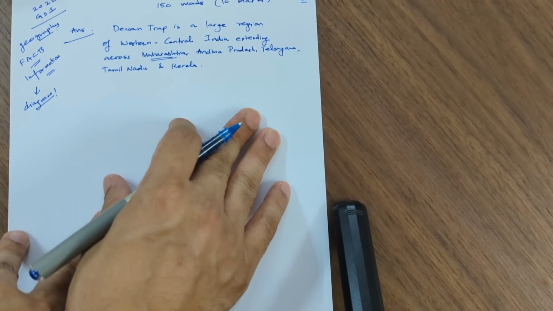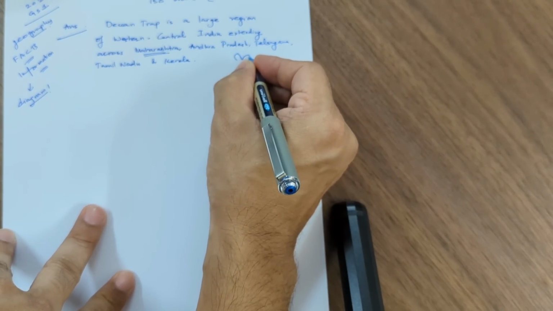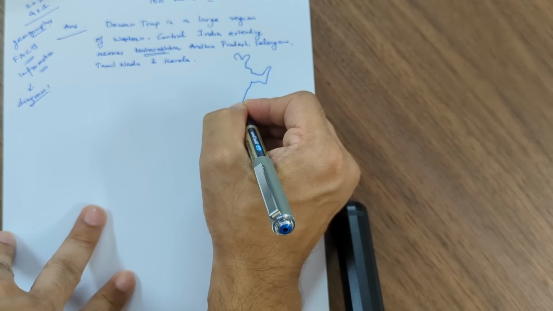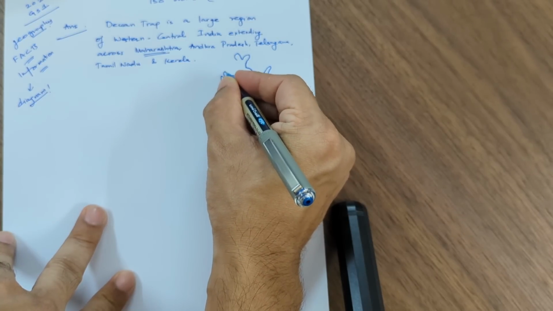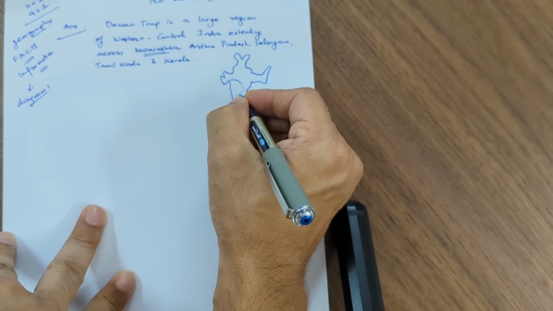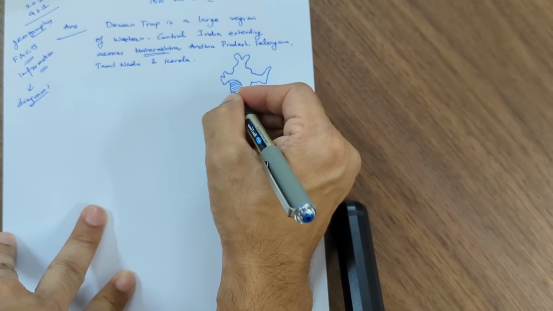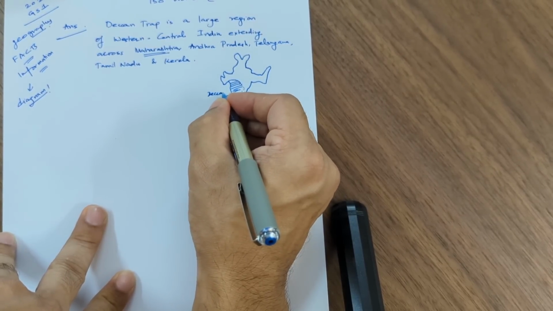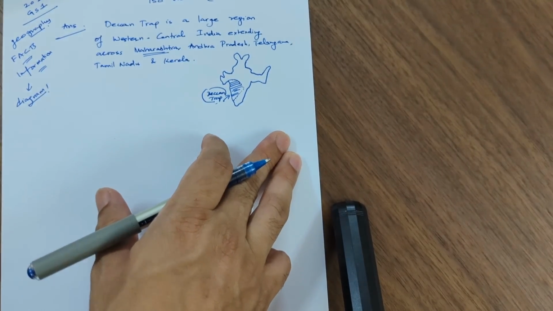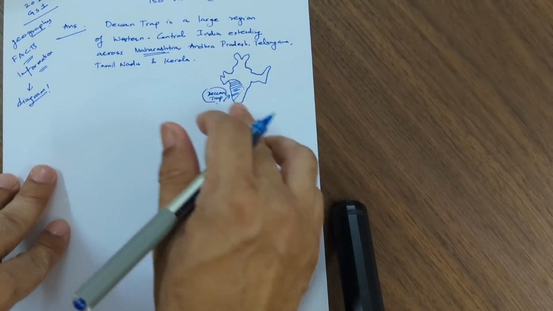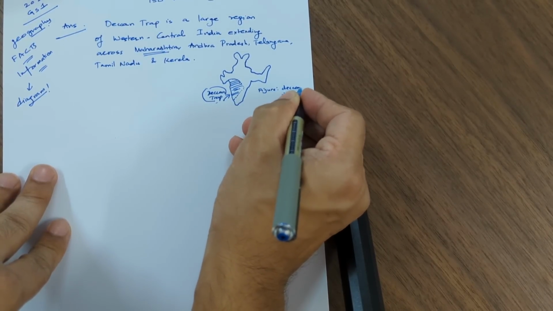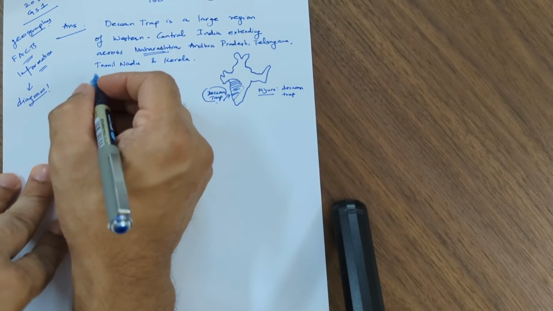Here you also need to make a rough map of India. I am not very good at making maps, but a rough map I can make very quickly, because you don't want to spend too much time drawing diagrams. You can use a pen only, you don't have to use a pencil. Here you can show the Deccan Trap area. UPSC is focusing on your conceptual clarity, so even this kind of diagram is sufficient to get good marks. This is the figure. If you have time, you can label it: Figure, Deccan Trap. So this is the Deccan Trap I have shown here.